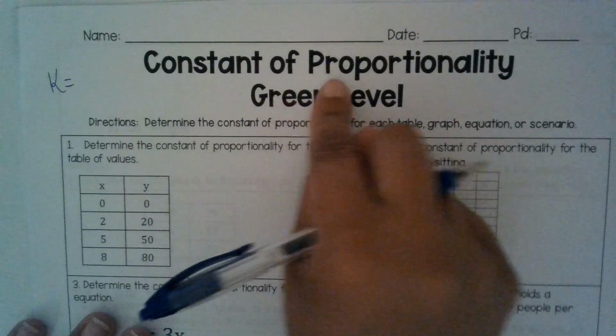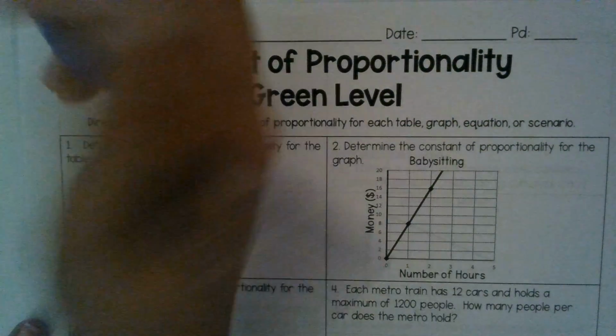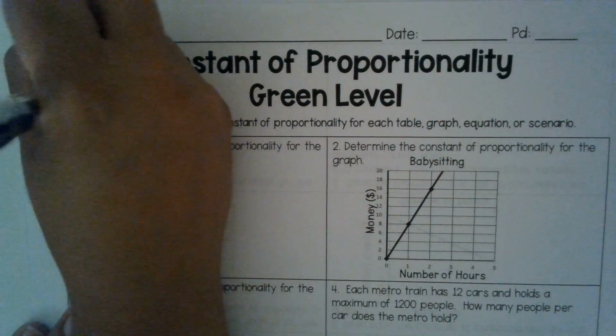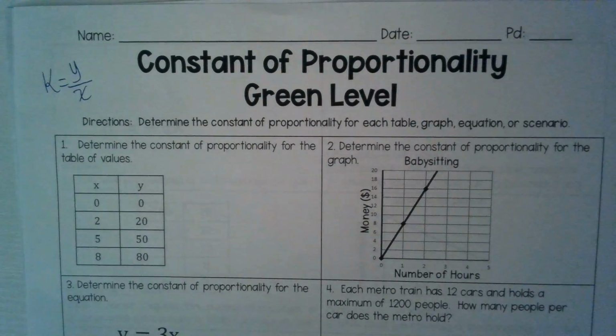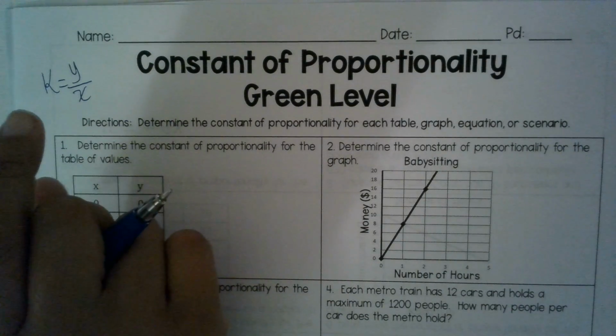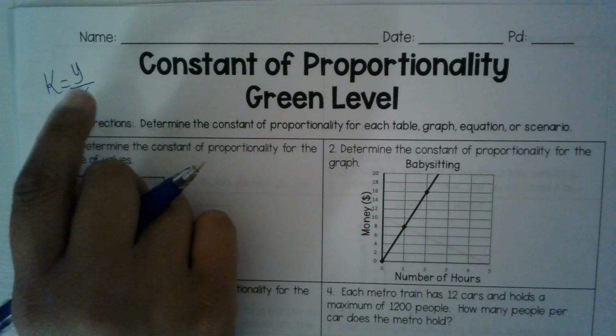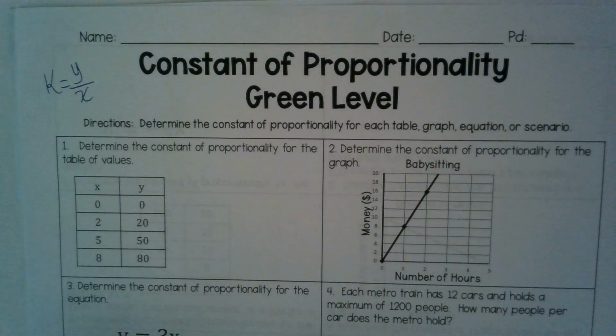But to find that magic number, and this is also where you might need to use a calculator, your K value is typically Y divided by X. Y divided by X. This will come in handy as well when we get to the graphs and then when we get to equations. But now we're going to use this for our table.